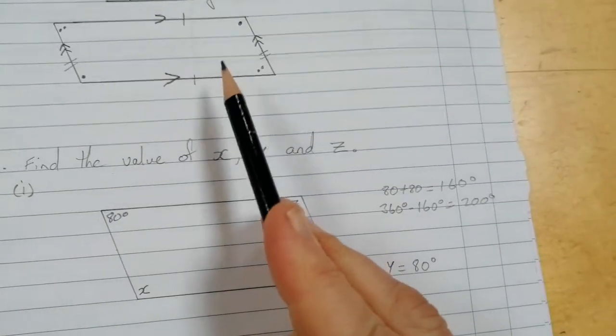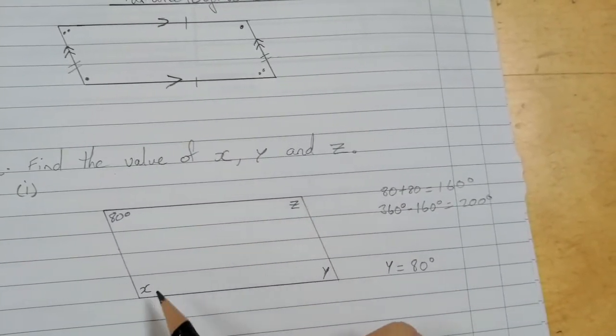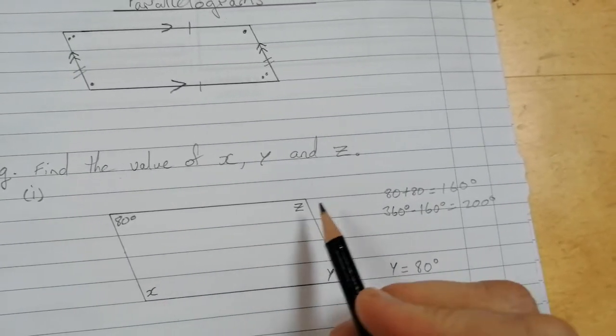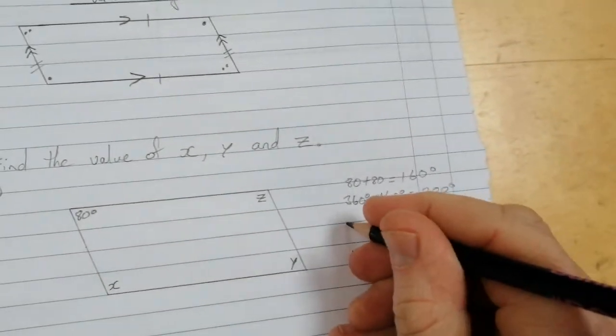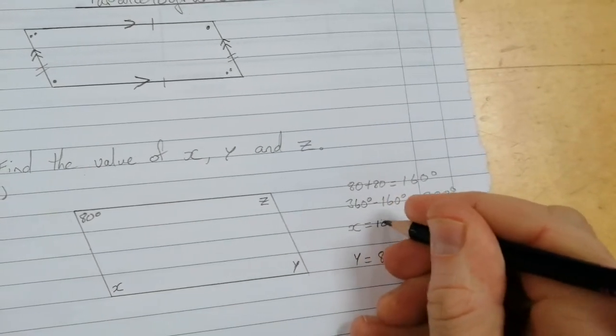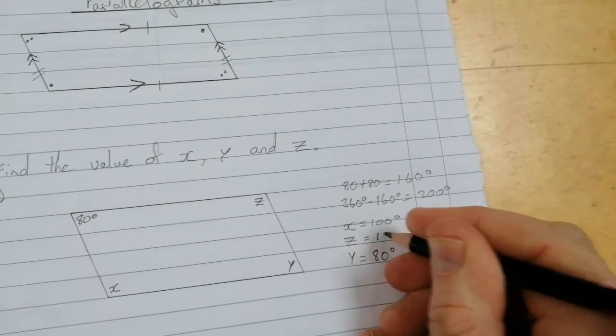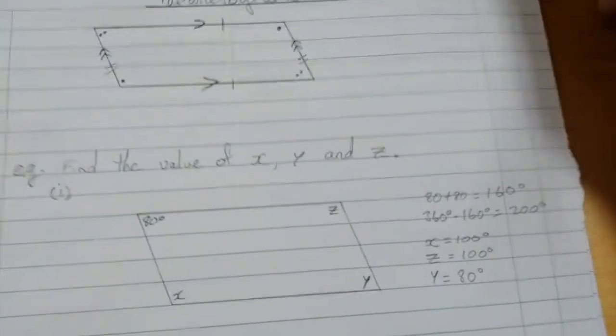And we know from what we discussed above that they have to be the same size. So we can divide our 200 degrees by 2, and this will be 100 and that will be 100. So x is equal to 100 degrees and z is equal to 100 degrees. So that's the first one.